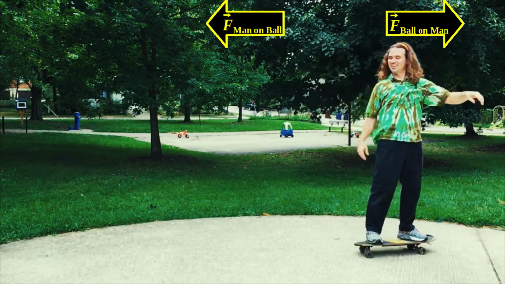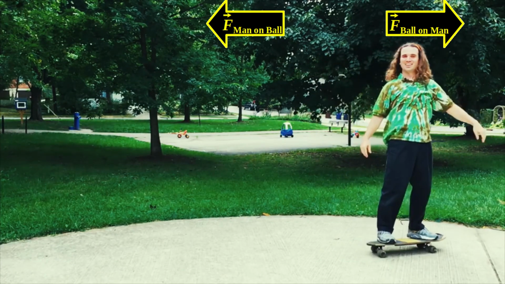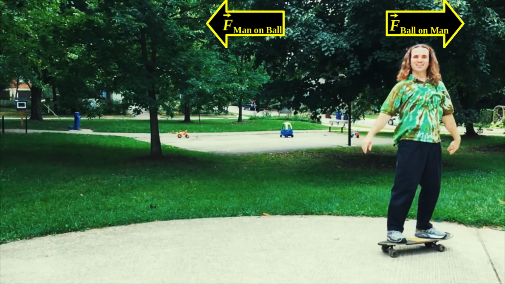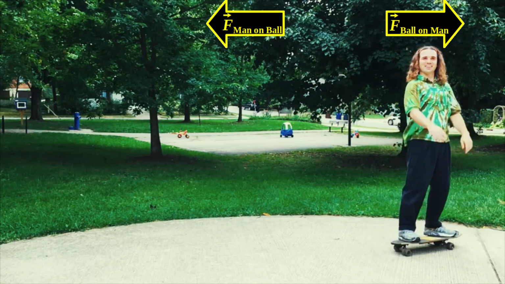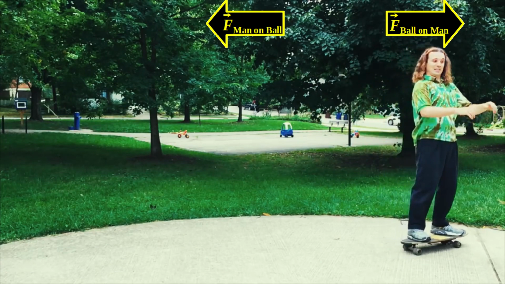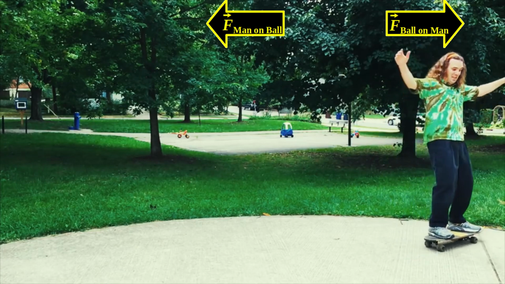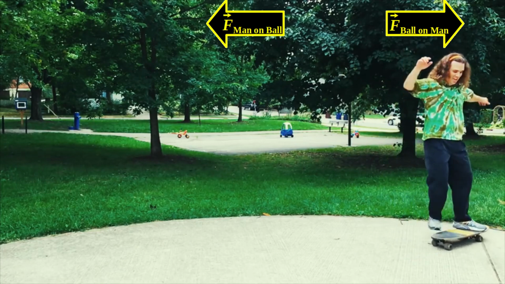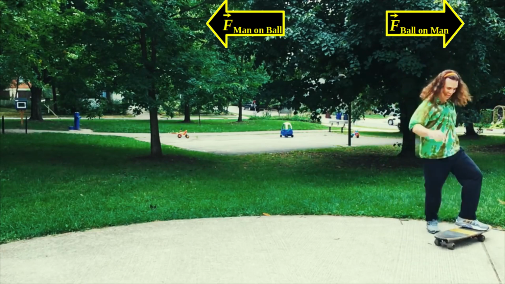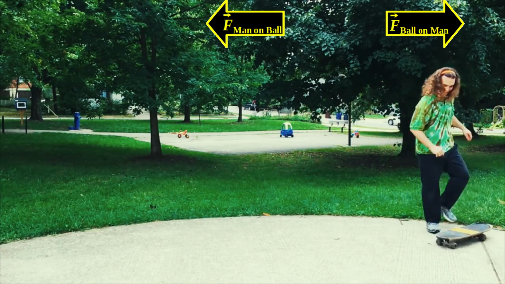Sound familiar? That's Newton's third law. Conservation of momentum explains why Newton's third law is true. There is a deep connection between our familiar concept of forces and the conservation laws that all motion must abide by.